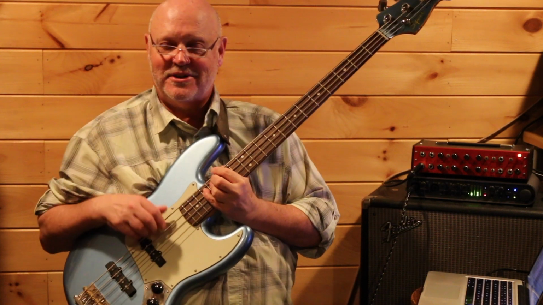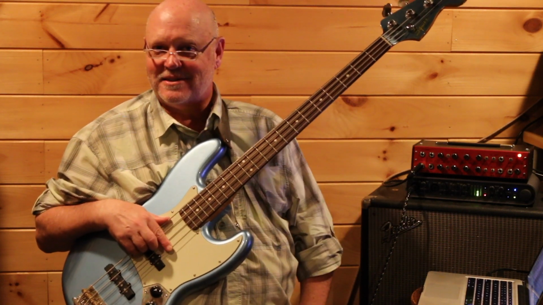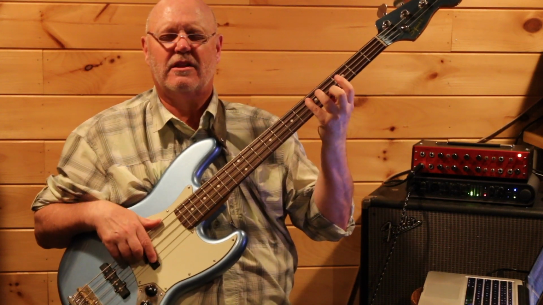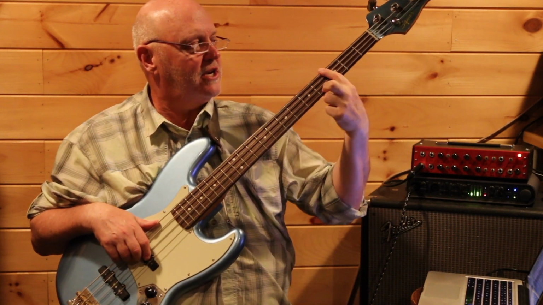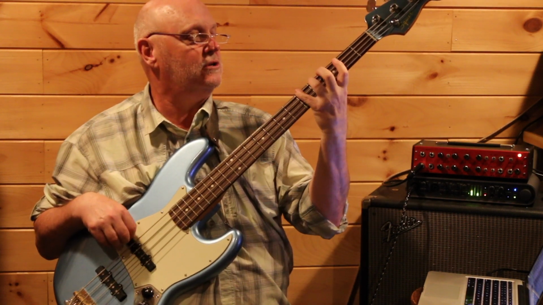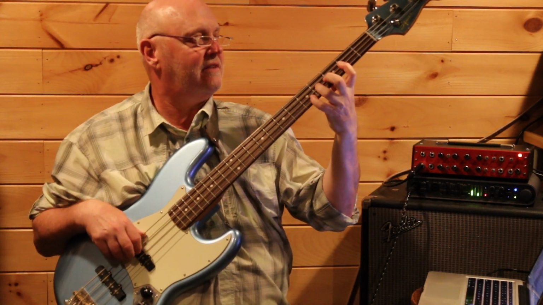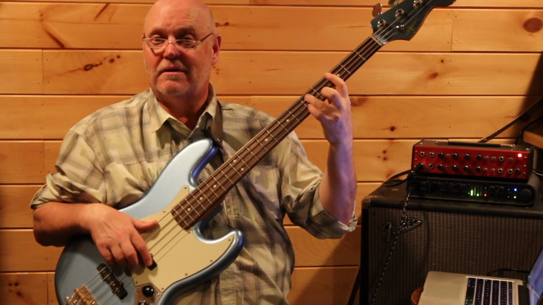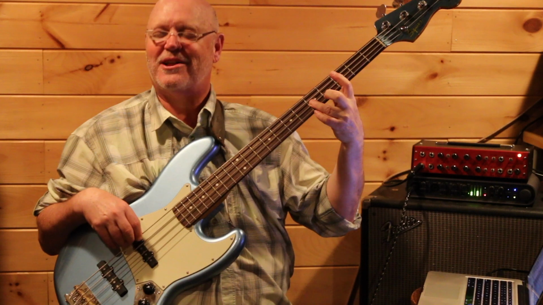Now, what I really want to do is show you a little exercise that sounds really cool. Look at this. Root, 5th, 3rd, except the 3rd is an octave higher, so it's called the 10th. 1, 2, 3, 4, 5, 6, 7, 8, 9, 10. So here we go. Let's do that over and over a couple times.